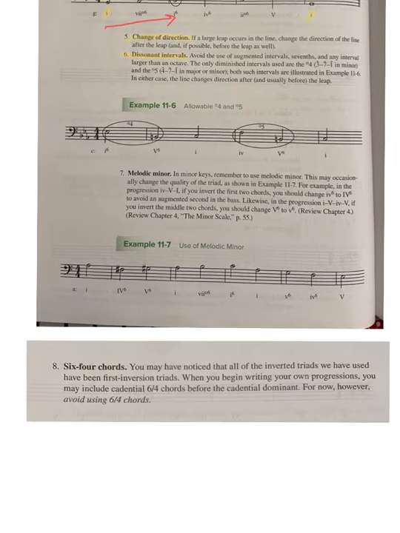Two more points here. So melodic minor, I mentioned this earlier. If you're in a minor key, always remember to use melodic minor. So as you note here, in a melodic minor, the sixth and the seventh are raised going up, but then they're lowered going back down. This may change the quality of the triad. So you have to look back and say, oh wait, am I actually representing the appropriate chord there?